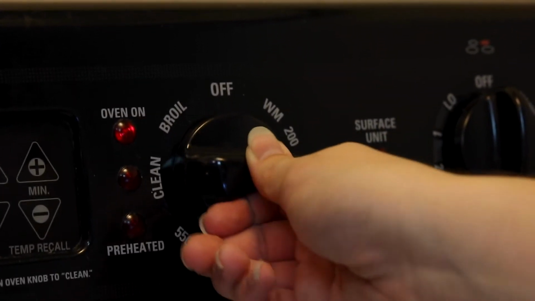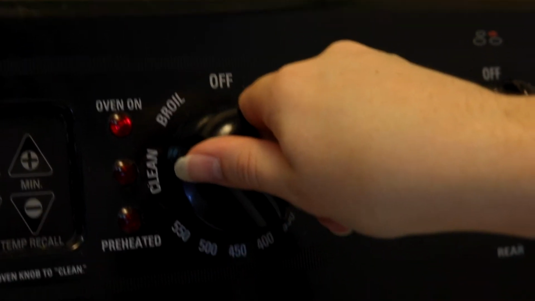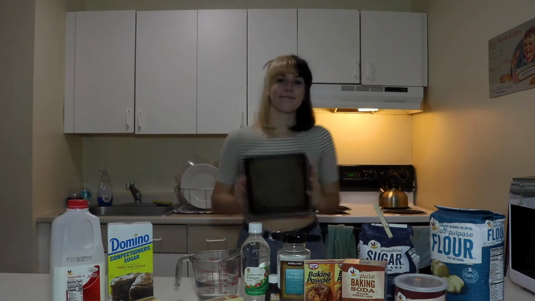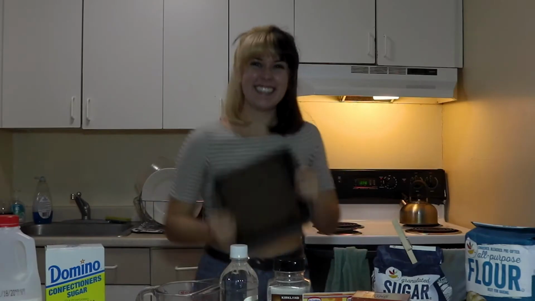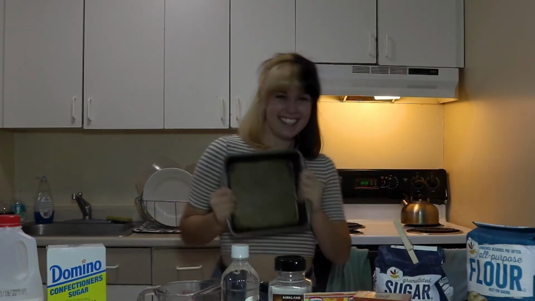First, preheat your oven to 350 degrees Fahrenheit. You will need an 8x8 pan, but it is not necessary to grease it. We will be mixing all of the ingredients directly into the pan. Now we're going to sift together our dry ingredients.